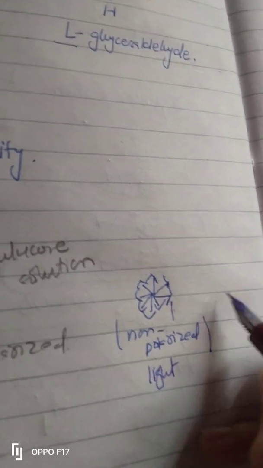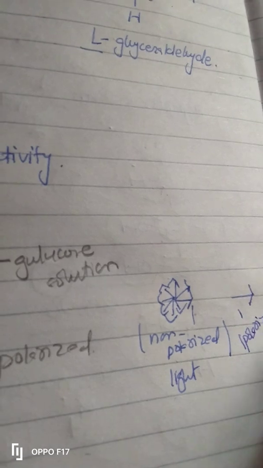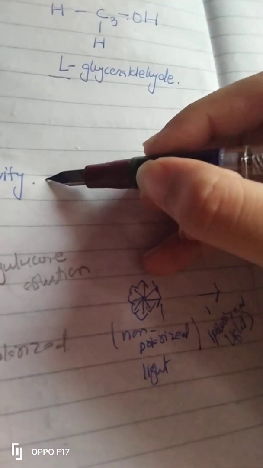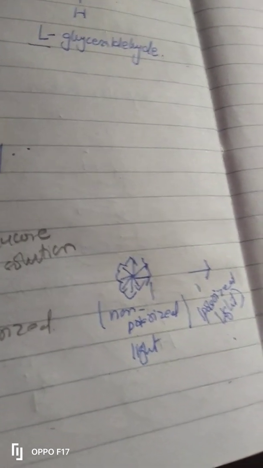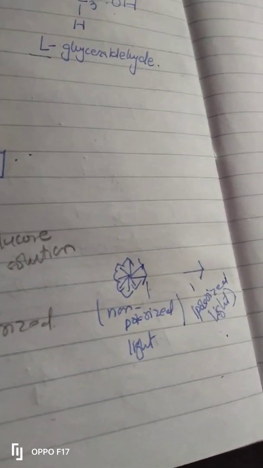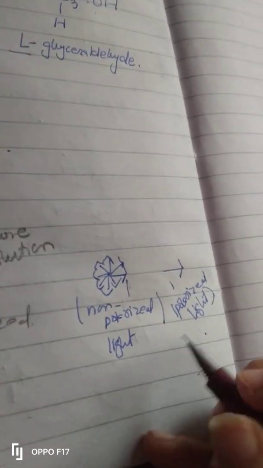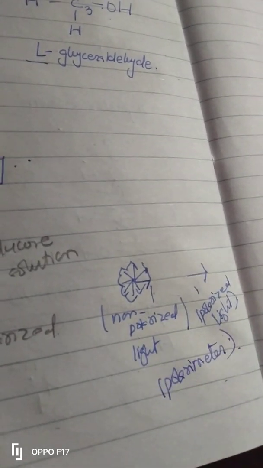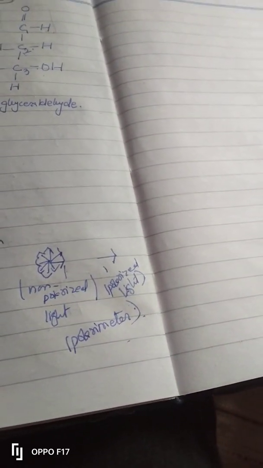But when it moves in only one direction, this is known as polarized light. For optical activity, we want polarized light. Now you will ask how we convert unpolarized light into polarized light. For this purpose we have a polarimeter, which converts unpolarized light into polarized light.